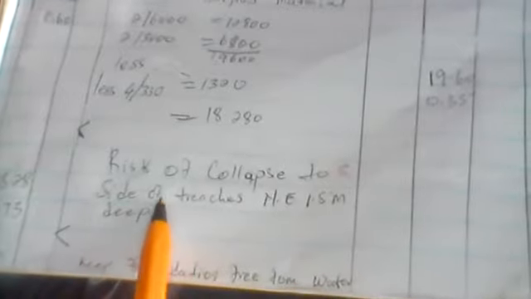So now let's move to risk of collapse. Under risk of collapse, you write risk of collapse to the side of trenches not exceeding 1.5 meter deep.